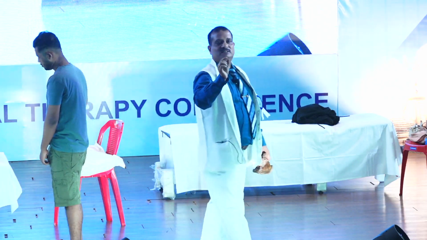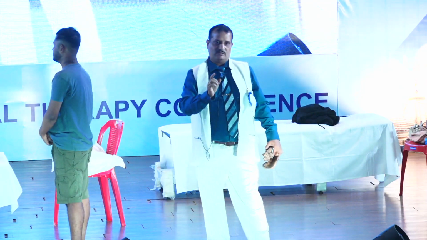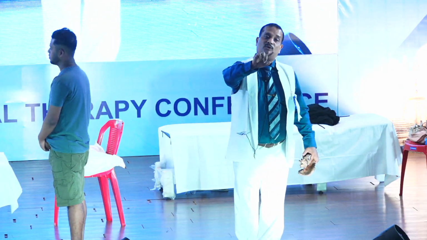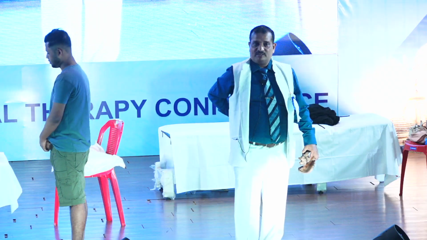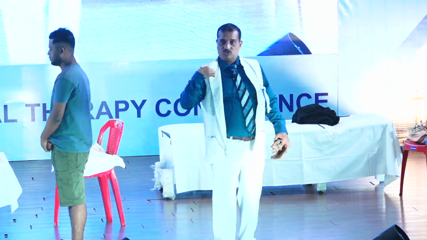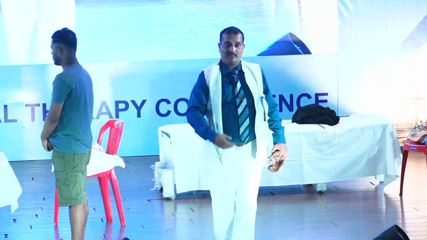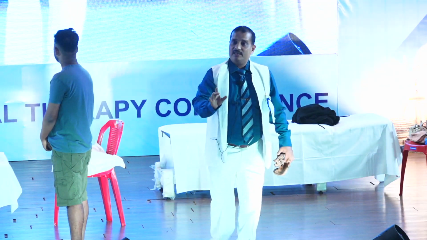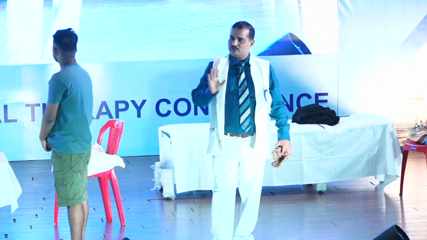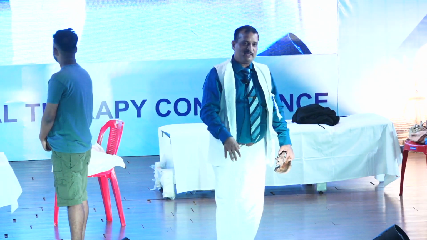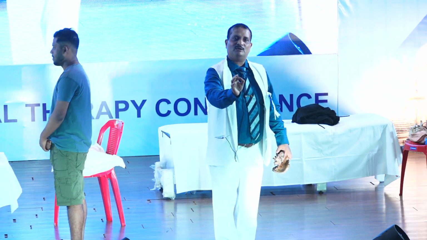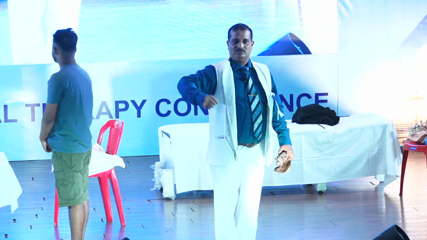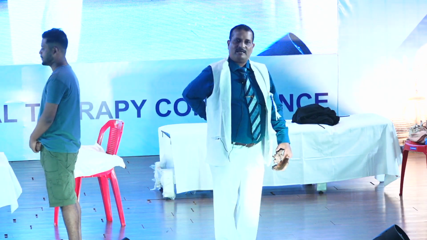Multifidus is a dynamic stabilizer for the spine. Number one, dynamic stabilizer. Why do we give importance to dynamic stabilizers? Dynamic stabilizer for your spine is multifidus. Dynamic stabilizer for the shoulder is subscapularis. Dynamic stabilizer for the knee is VMO. We have read from the beginning in any physiotherapy practice that for anybody with knee pain, we give static quads. Static quads are designed to activate your VMO. Shoulder rehab, subscapularis. Back rehab, multifidus.